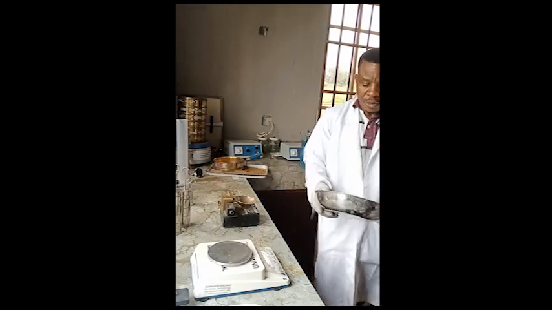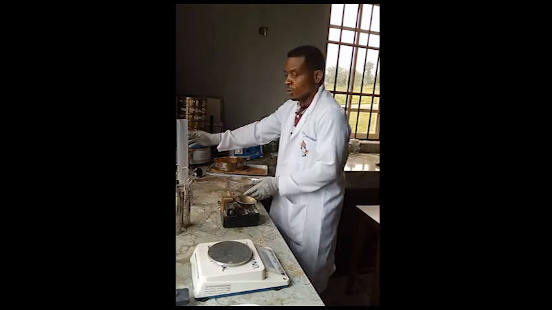We have enough quantity to be used, so we are going to add some portions of water.